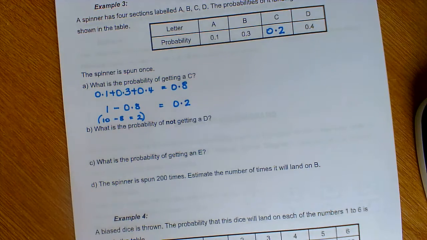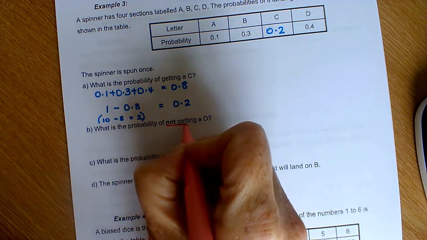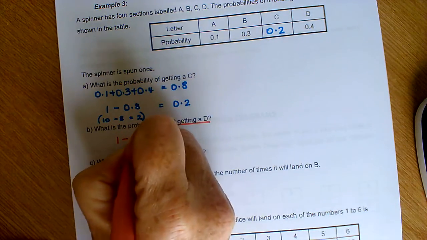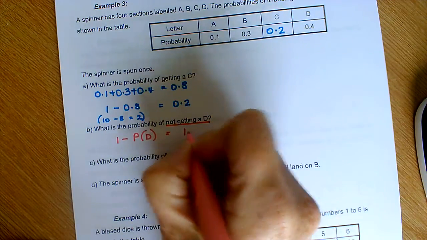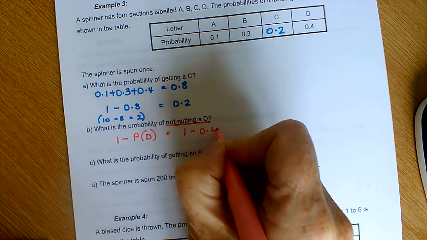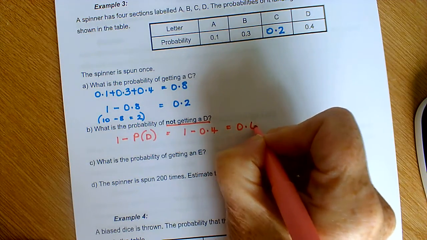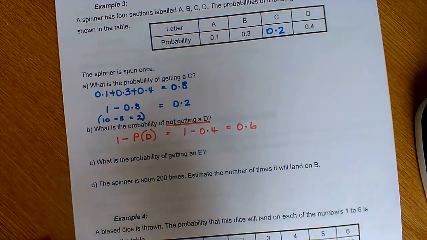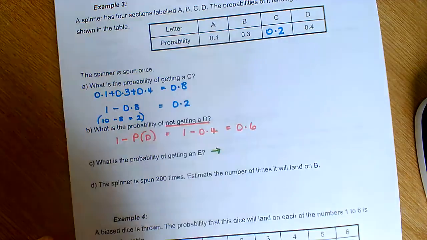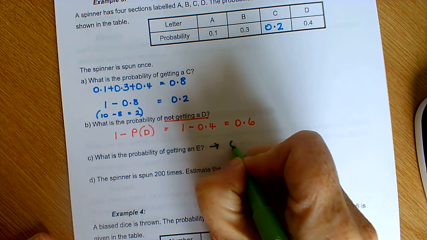Part B. What is the probability of not getting a D? Not getting a D is 1 minus the probability of getting a D. In other words, 1 take away 0.4, which is 0.6. Next, it says, what is the probability of getting an E? There are no Es, which means it's impossible, so the probability is 0.